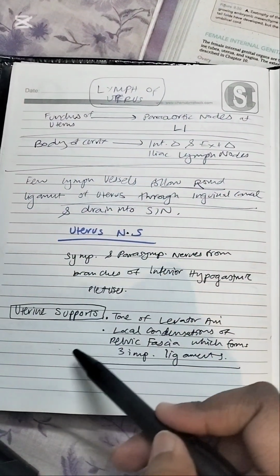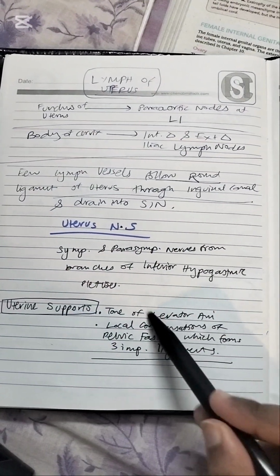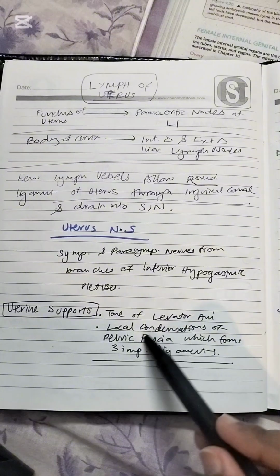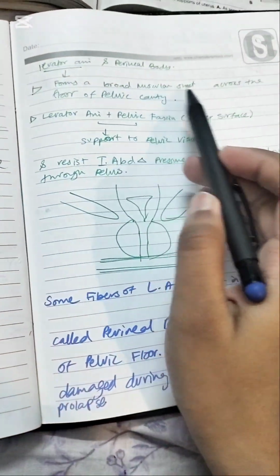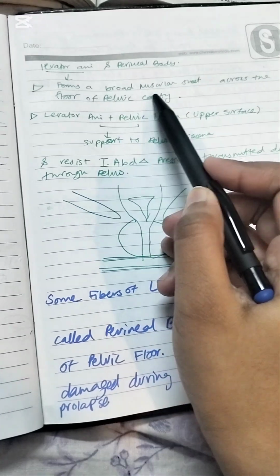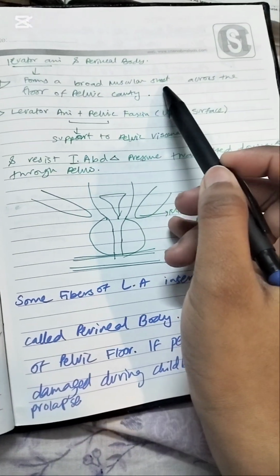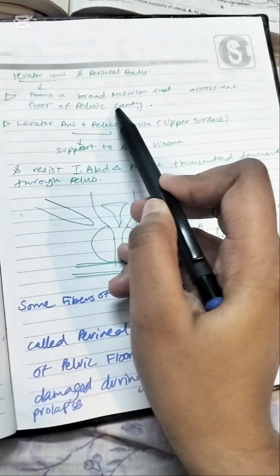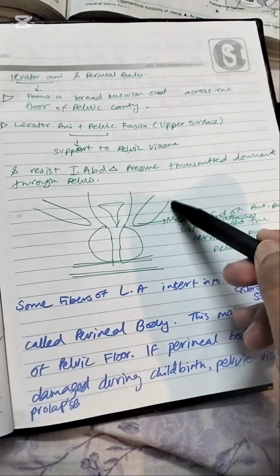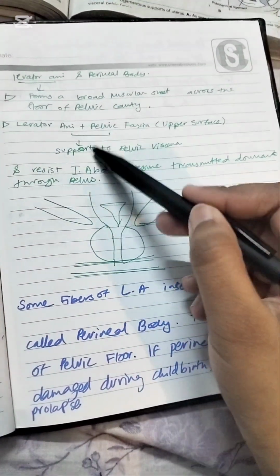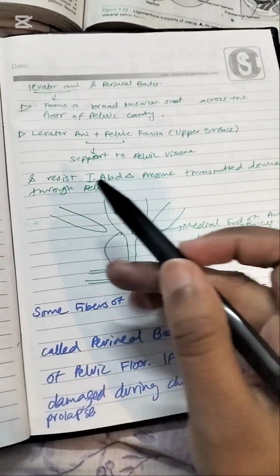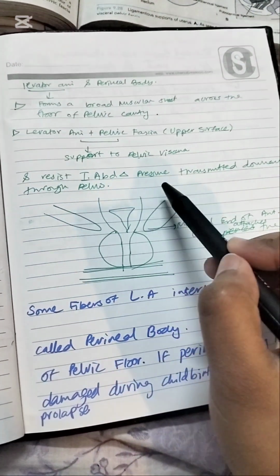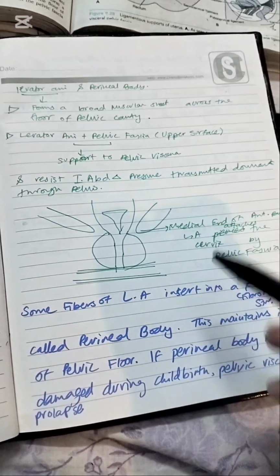Now let's talk about the support of the uterus. This is the levator ani muscle tone, and also local condensations of the pelvic fascia, which are going to form three important ligaments. Now let's talk about levator ani and the perineal body. Levator ani forms a broad muscular sheet across the floor of the pelvic cavity. Here we can see the levator ani. So levator ani and PF, pelvic fascia, upper surface, are going to support the pelvic viscera, and they will resist intra-abdominal pressure transmitted downwards through the pelvis.